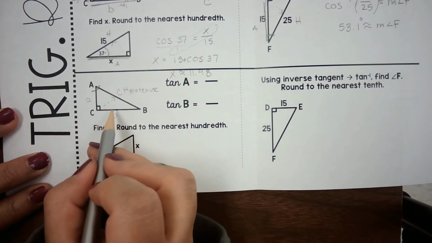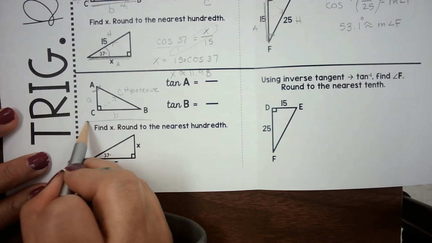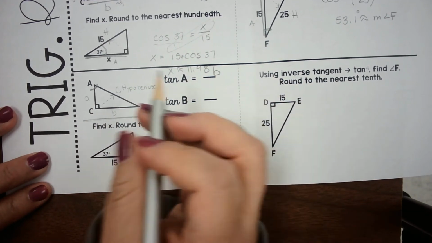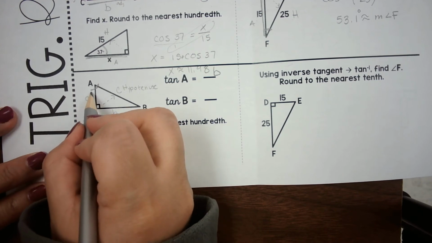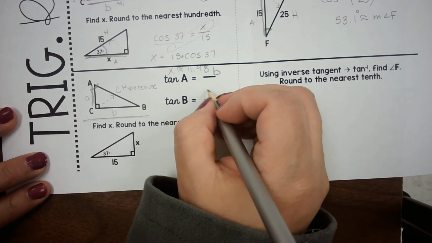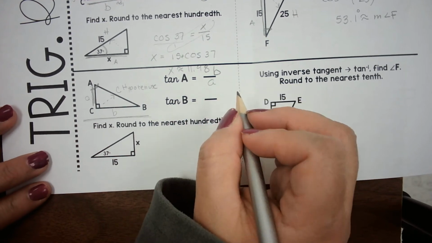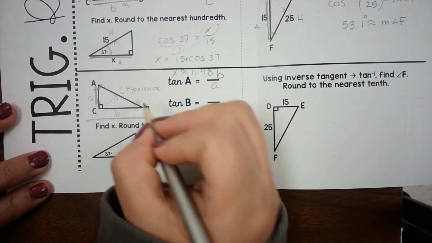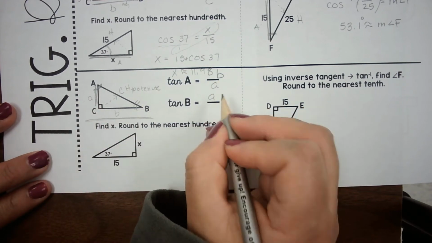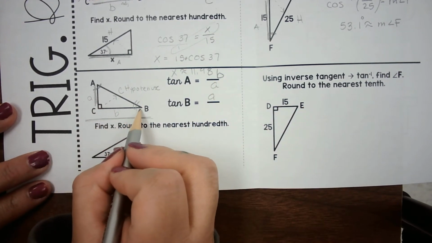The opposite is the side that does not touch that angle. So that would be B in this case. And adjacent is the one that does touch that angle, A. On B, we have that the side opposite is the A, and the side adjacent is the B.